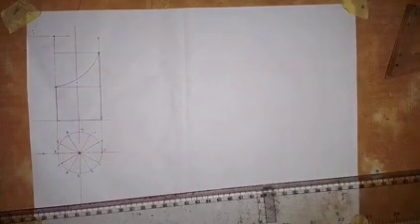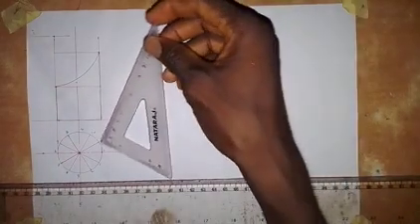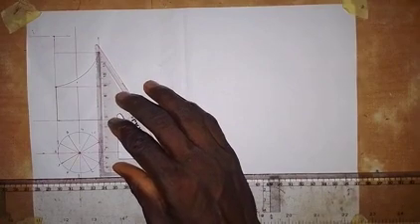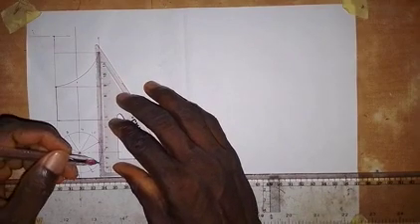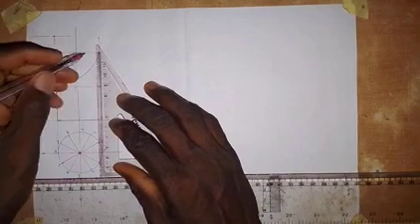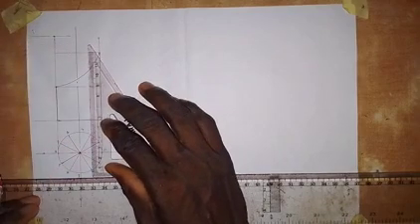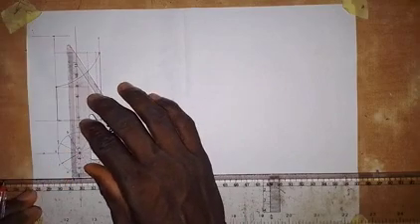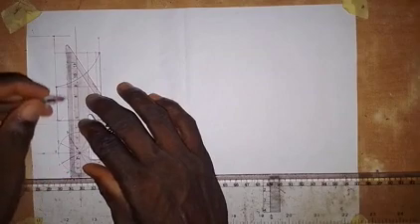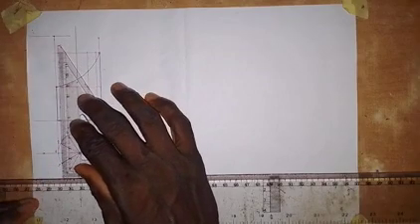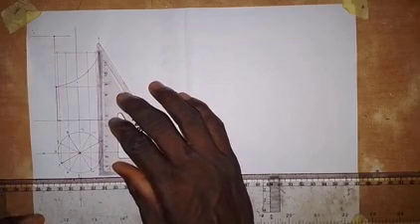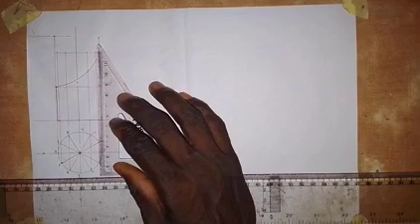The next thing we are going to do is draw vertical lines from the points on the circumference of the circle. Points 1 and 11 go together, so I draw a vertical line here like this. Then 2 and 10 go together, so I draw a vertical line. Then 4 and 8 go together, then 5 and 7 go together. And we have already drawn that of 6. So let's take note of that.